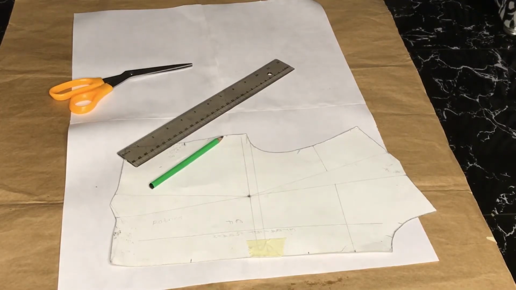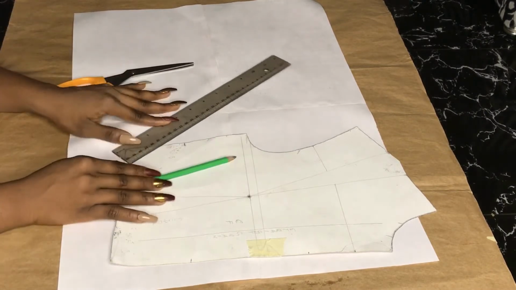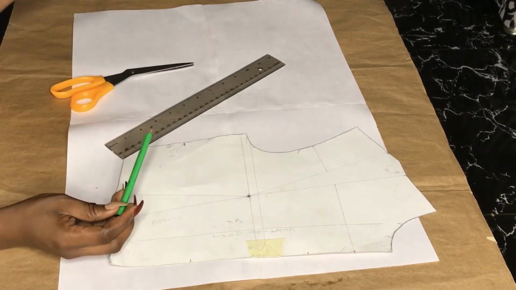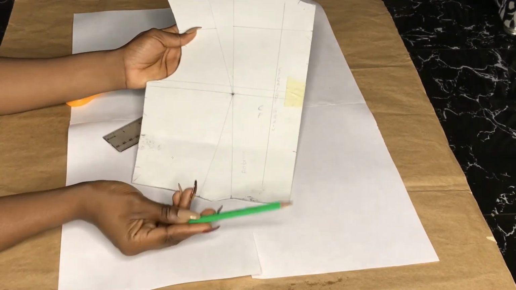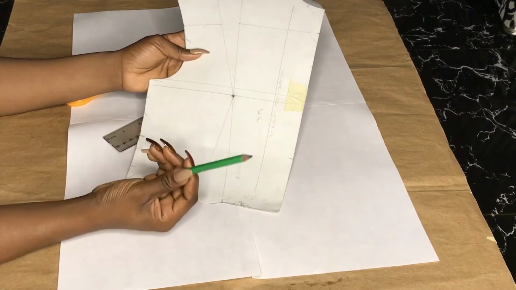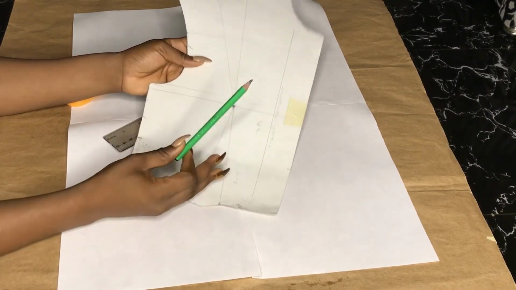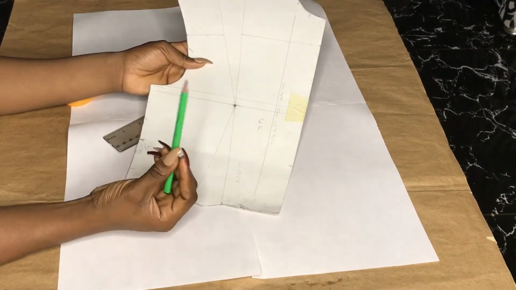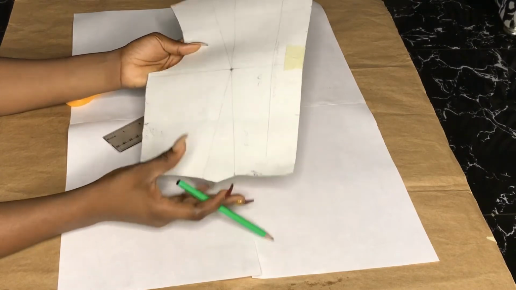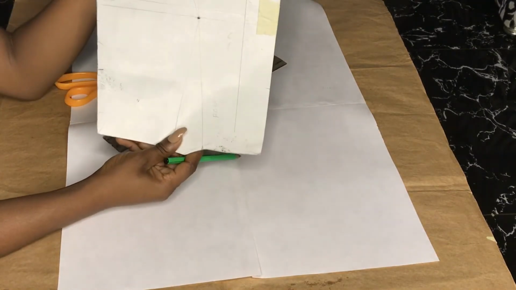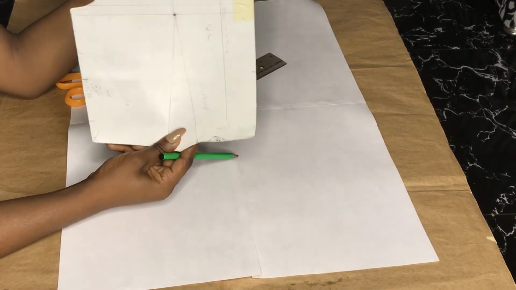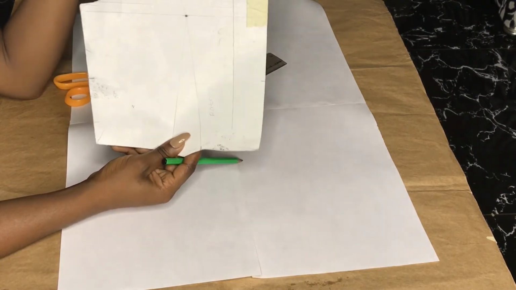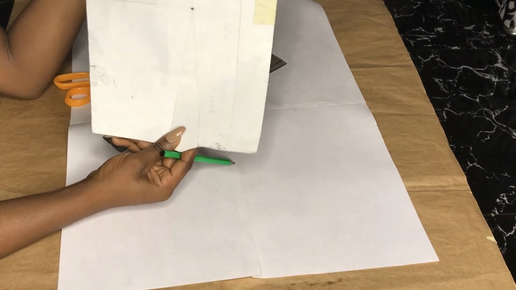I'm Ashabi, and today I'll be showing you 15 locations that you could actually move your darts to. Now this is usually taught under dart manipulation. If you do not know what dart manipulation is, it is the movement of darts from one location to the other. And the movement of darts is very essential if you want to be a very successful fashion designer. Who doesn't know that darts are the most important asset of a fashion designer?